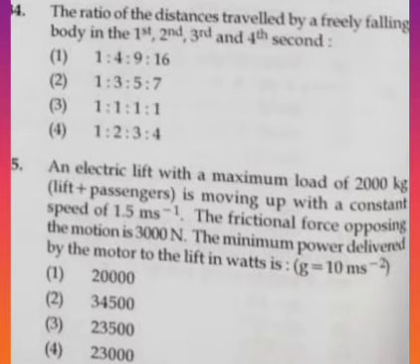The right answer of this question is option number 2, 2.25 into 10 raised to power minus 6 joule.